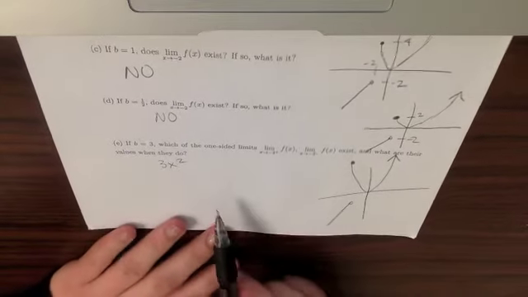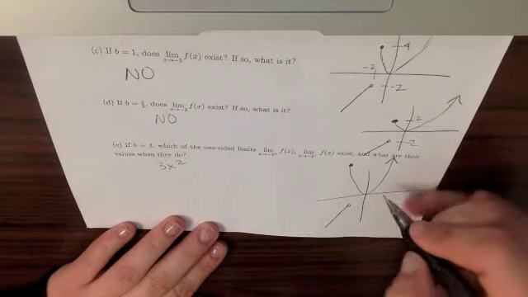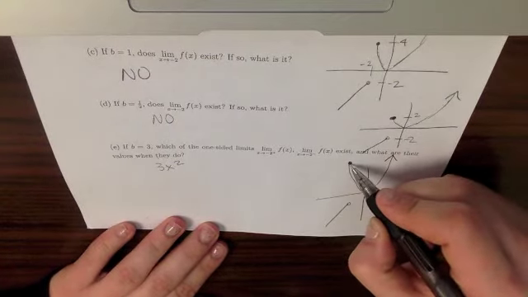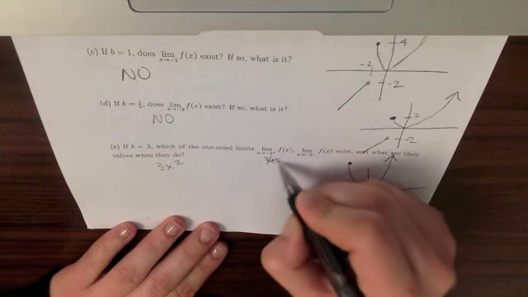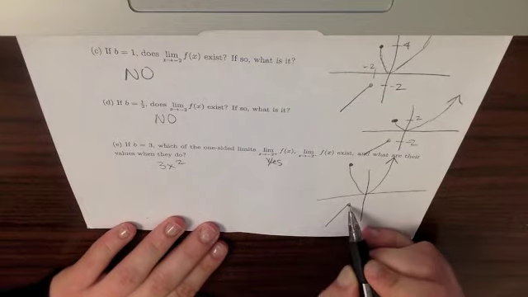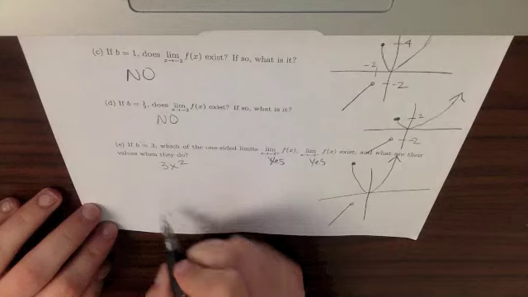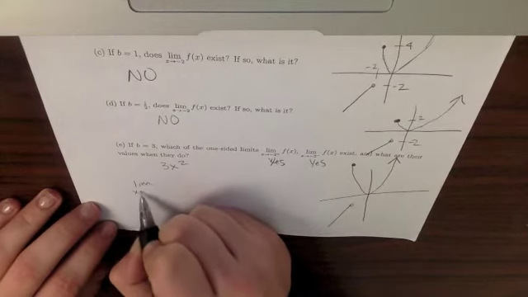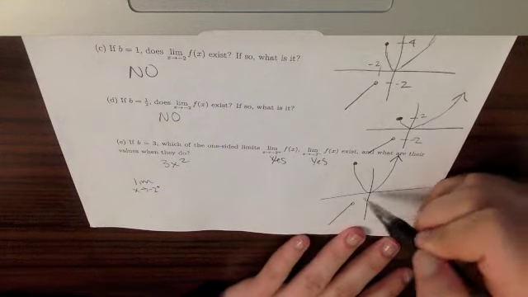Now, which of the one-sided limits exist? So as x approaches negative 2 from the positive side, we're approaching 12. So that exists. Now, as x approaches negative 2 from the negative side, we're approaching negative 2. So that also exists. So both of these, in fact, exist. And the limit as x approaches negative 2 from the positive side is 12, right?